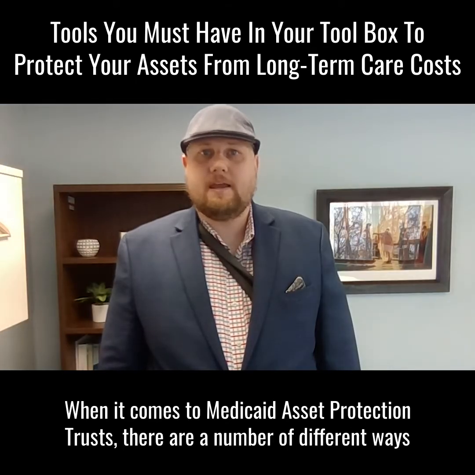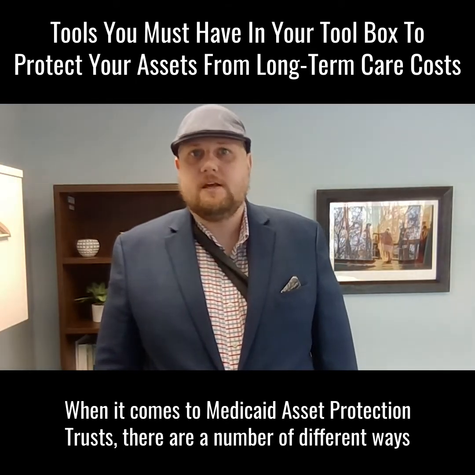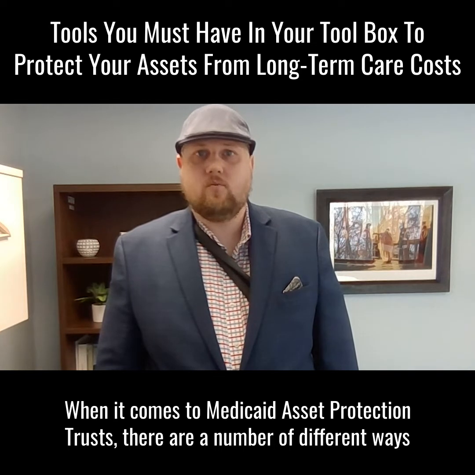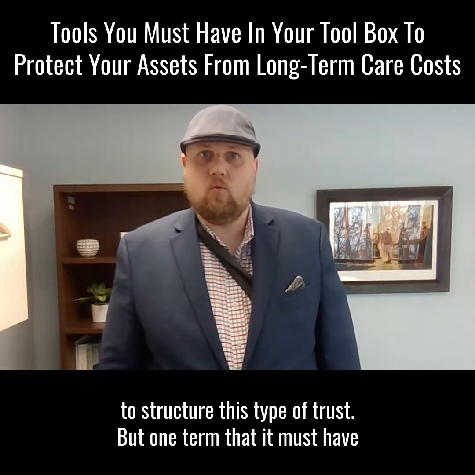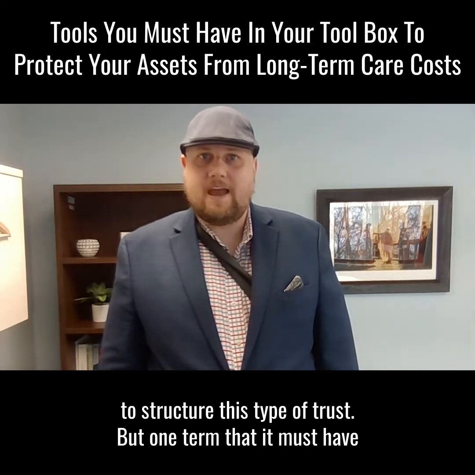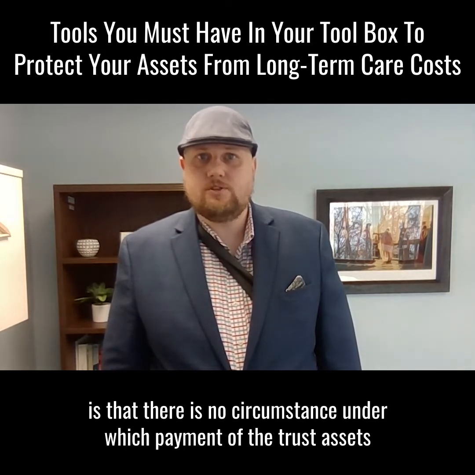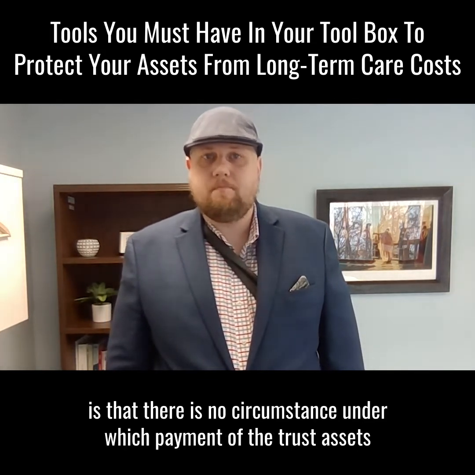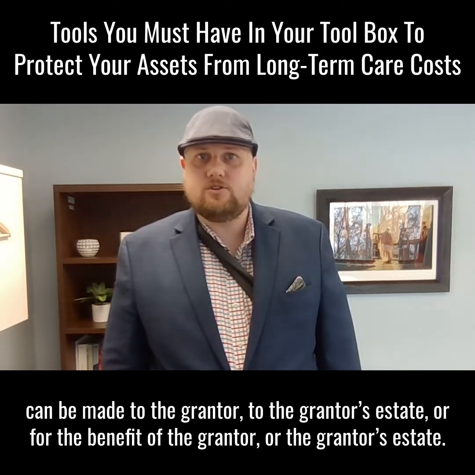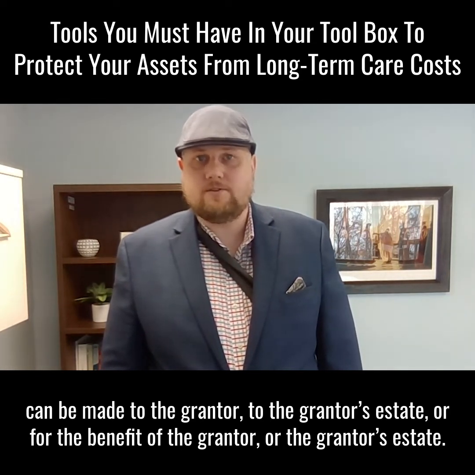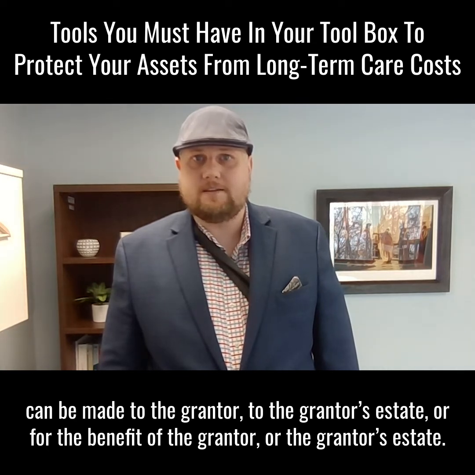When it comes to Medicaid Asset Protection Trusts, there are a number of different ways to structure this type of trust. But one term that it must have is that there is no circumstance under which payment of the trust assets can be made to the grantor's estate, or for the benefit of the grantor or the grantor's estate.